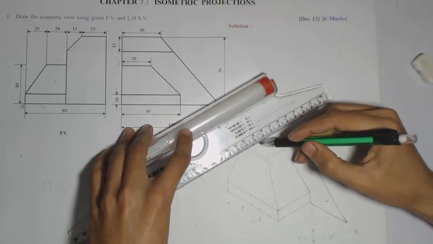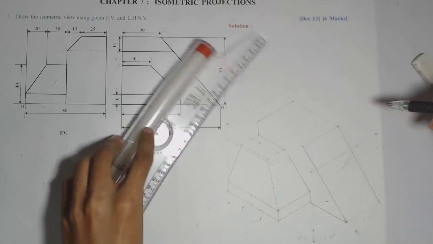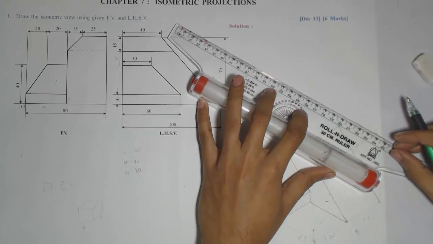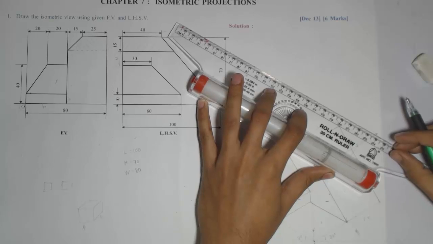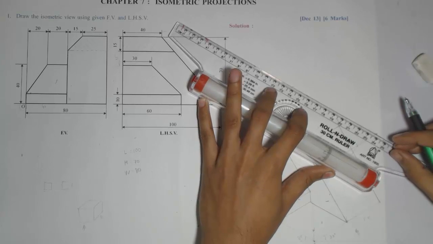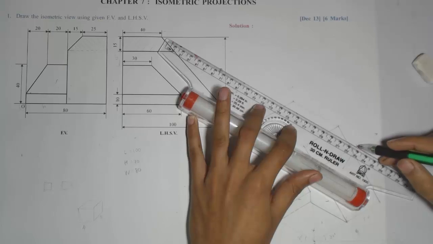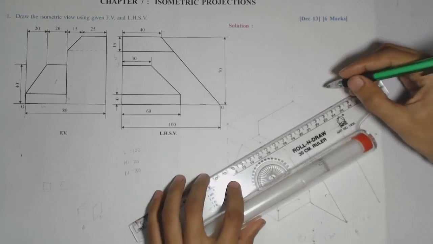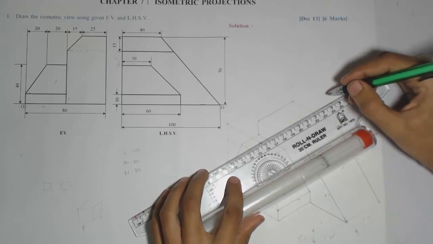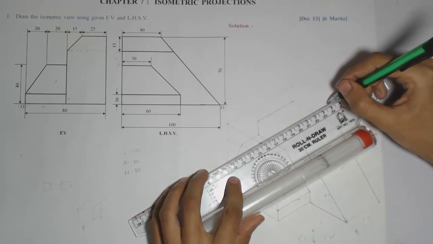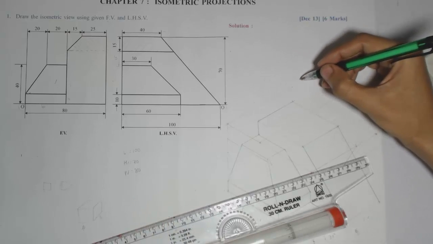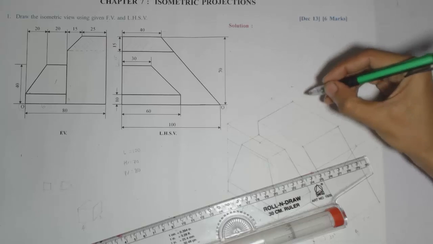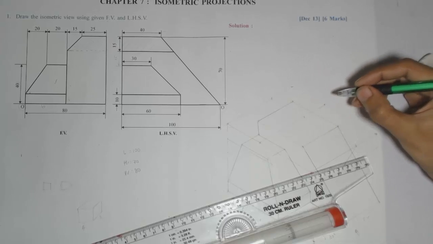So I'll project this corner first, then again from this boundary of the rectangle this corner. Now mark the intersecting points of these two projectors, which is boundary, again boundary, and these two lines. So I am getting this as a top view.